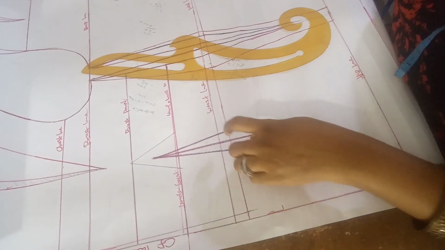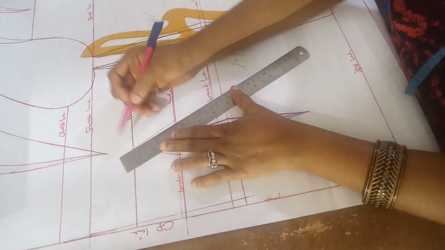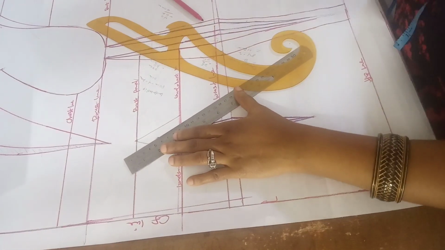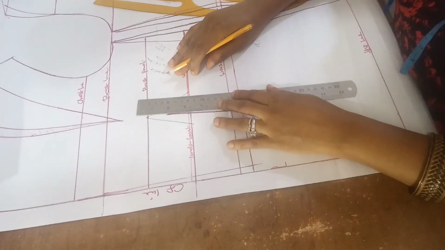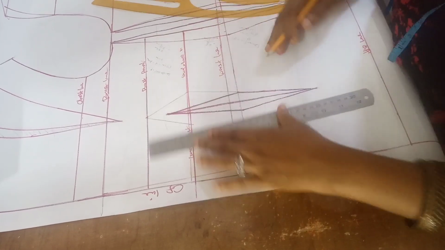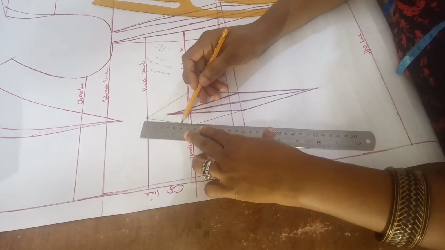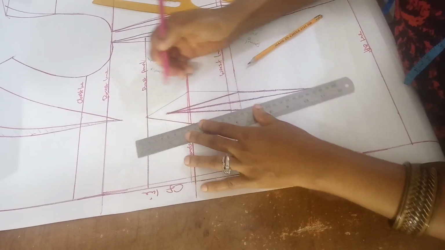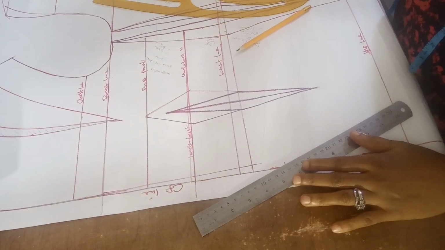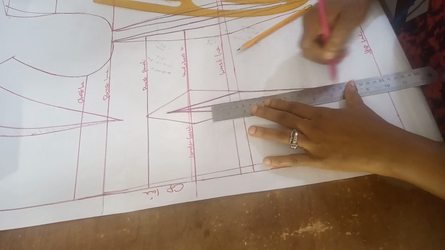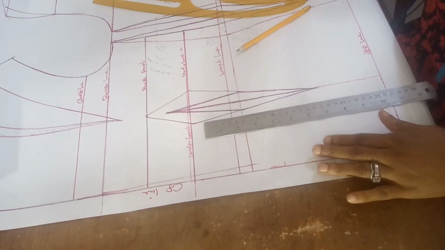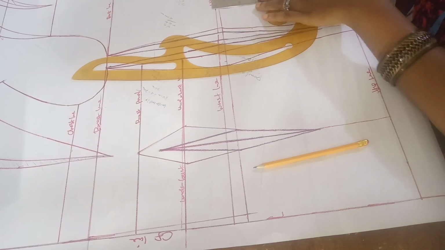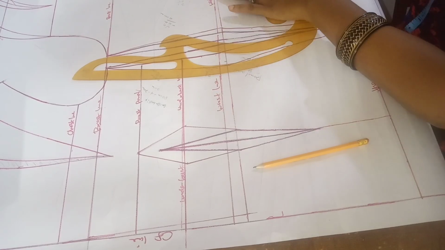So for the waistline, you connect your dart leg to your waist. Connect this to your waistline. Connect this to your waistline. Then you increase your dart construction line to the hip point. Do the same thing to the back.